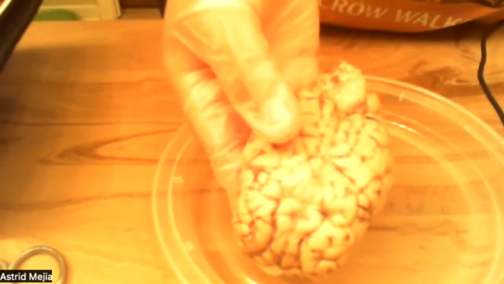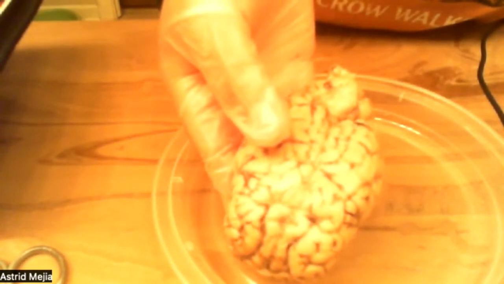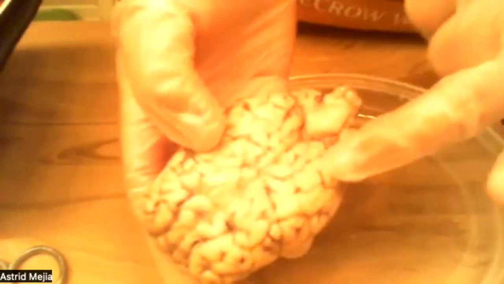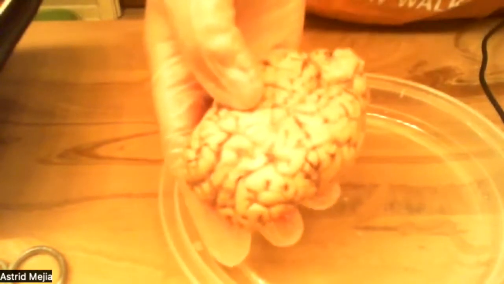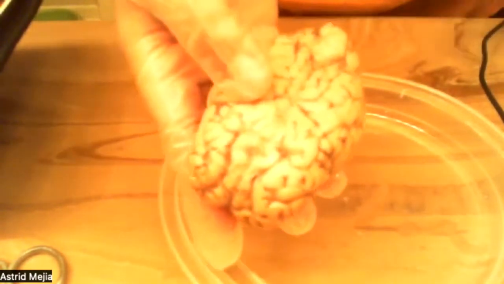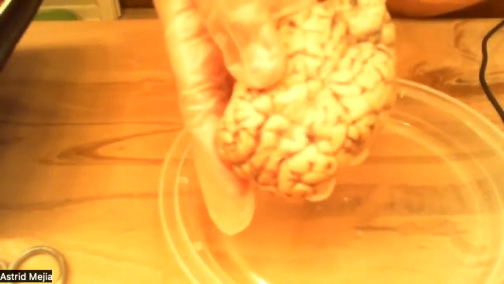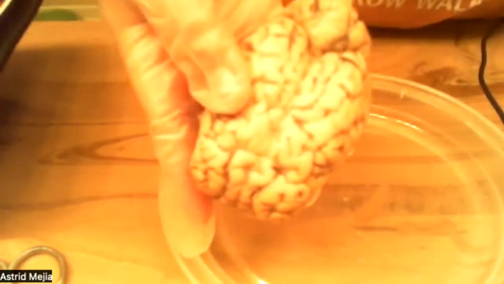And then as well as the left hemisphere, it controls sensation and perception. It has motor control, and it is also where higher level cognition takes place.